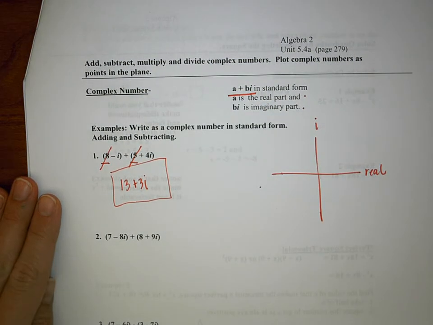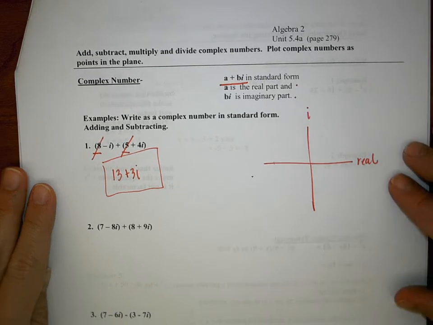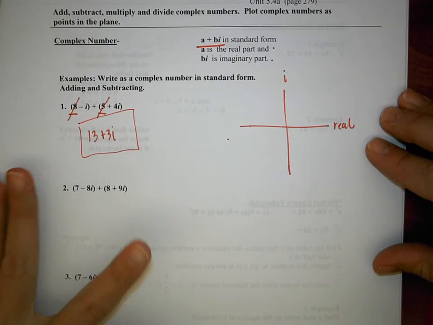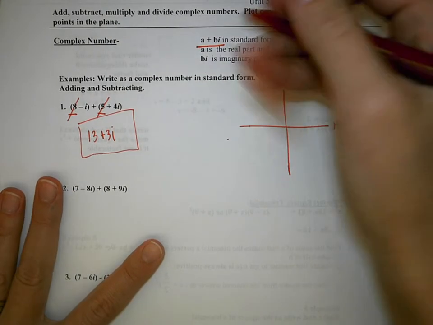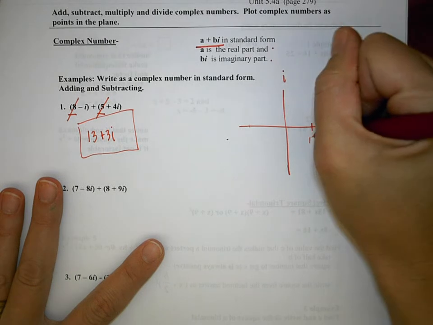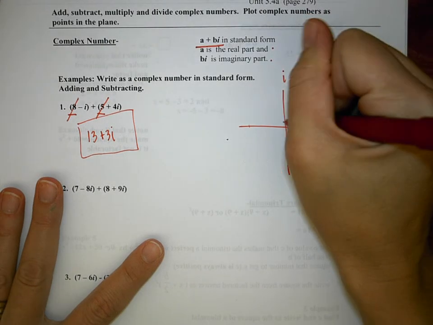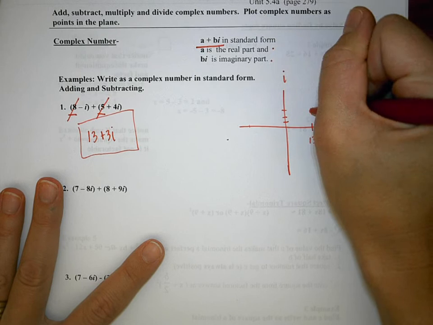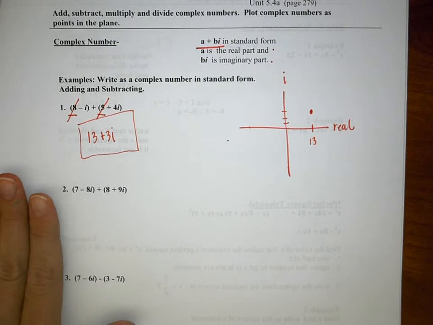I know. How would you graph it? Anybody have an idea? Go up 3. Right. So I'm going to go to the right 13, and I would just mark 13. And then you're going up 3. 1, 2, 3. And there's your point. It's been graphed. Oh my gosh, that is something. I know. Hopefully you guys won't get these wrong.